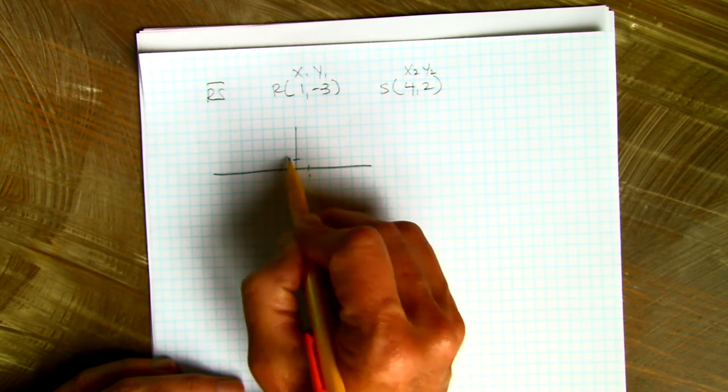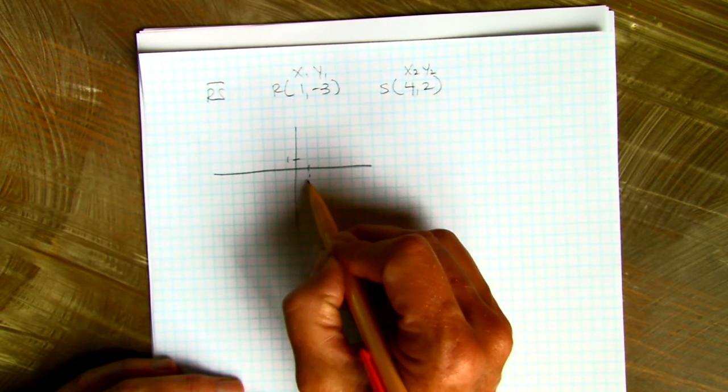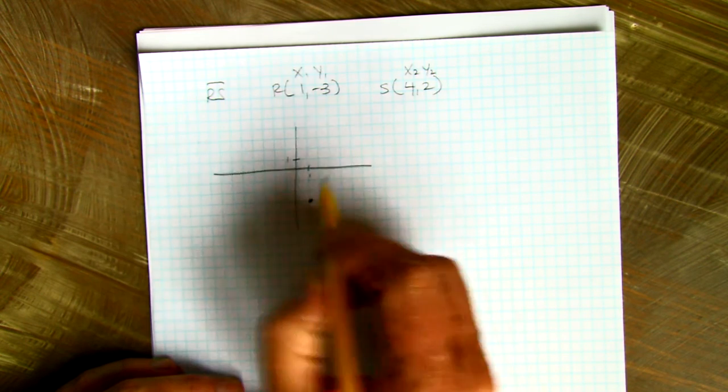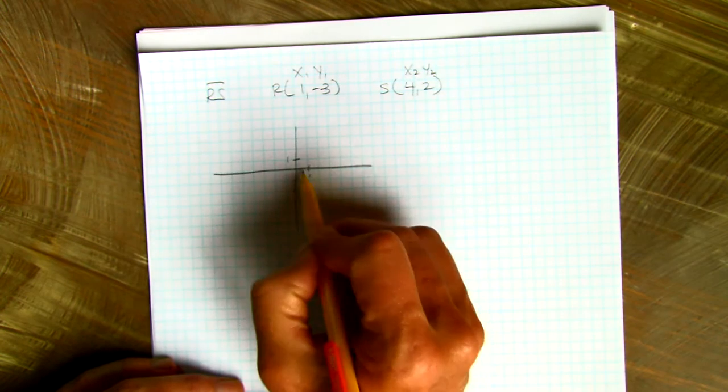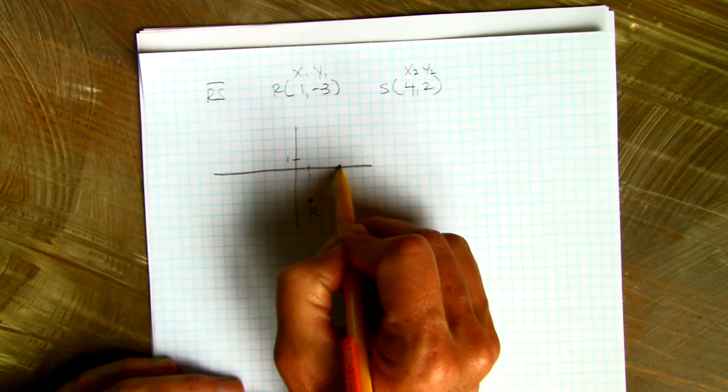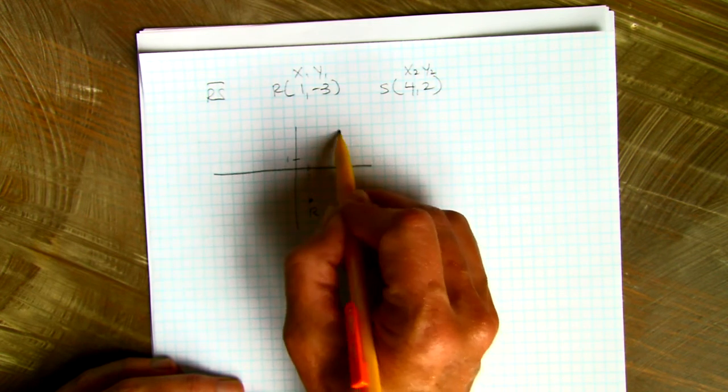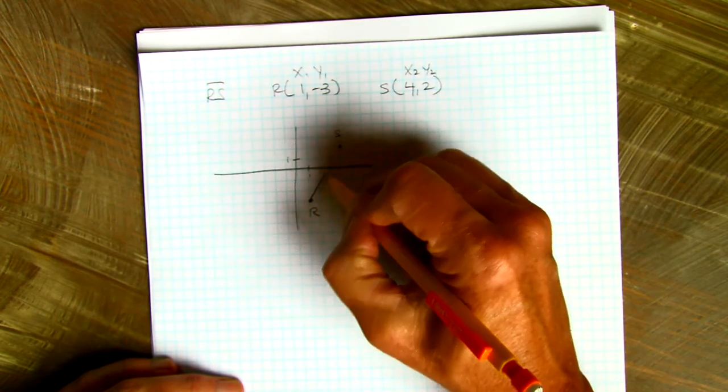You should have some form of scale. 1, 1, 2, 3. (1, -3). There's R, and 1, 2, 3, 4, comma 2. There's S. So here's what we're looking for.